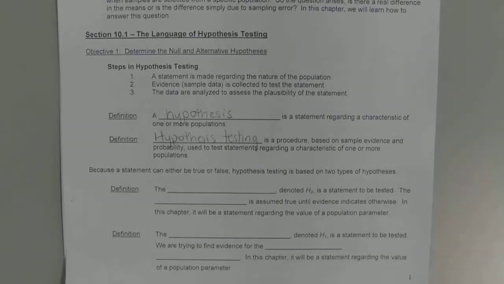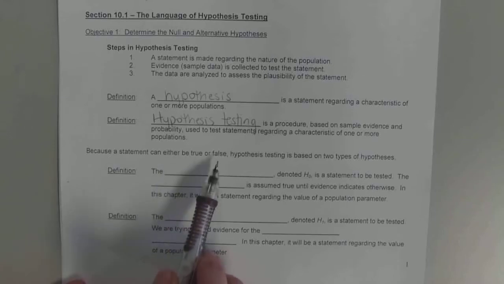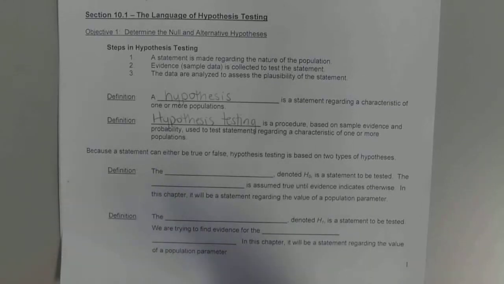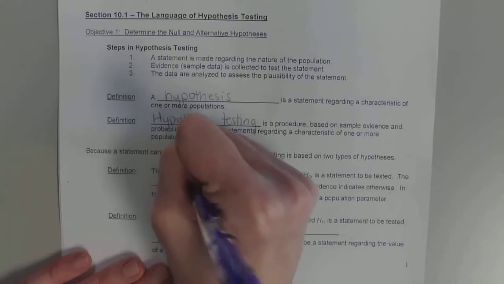So these are our new things that are going on. The first hypothesis is based on, it says, a statement can be either true or false. So hypothesis testing has a couple different hypotheses that can happen. The first one's called the null hypothesis, N-U-L-L.